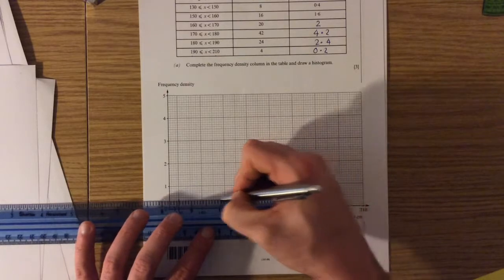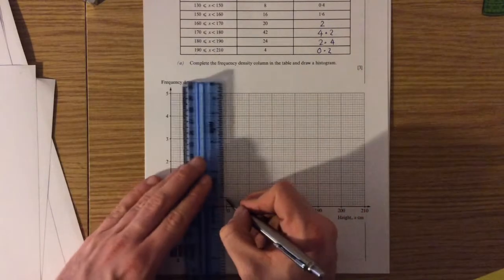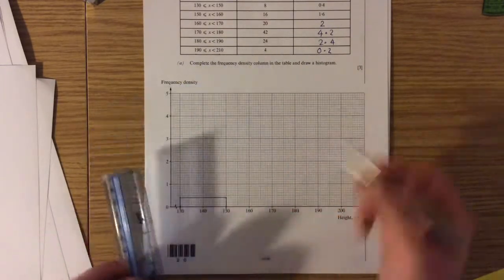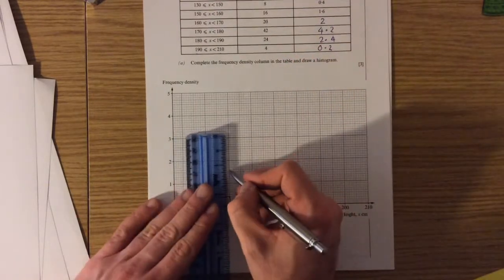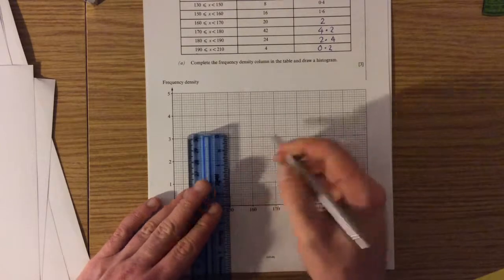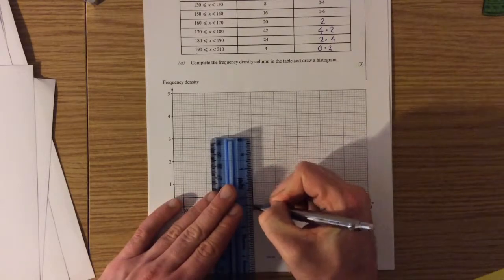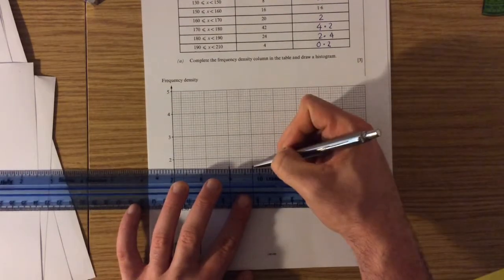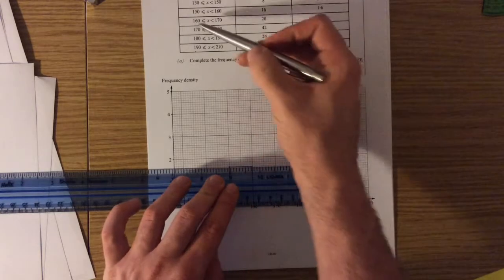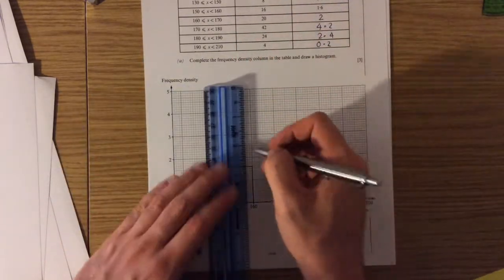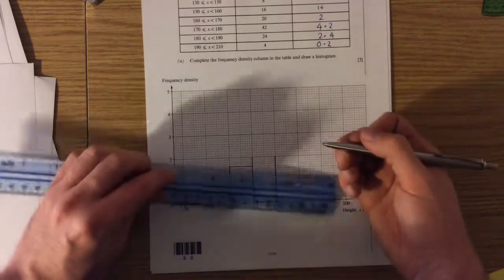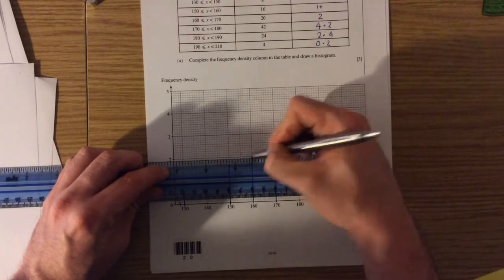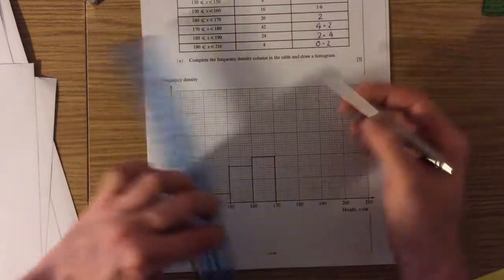For this one, 150 to 160 is up to 1.6, and again, we're representing it by a bar. For 160 to 170, we're going up to 2. So from 160 to 170, the frequency density was 2. For 170 to 180, it was 4.2.